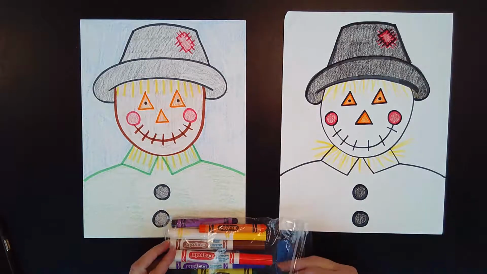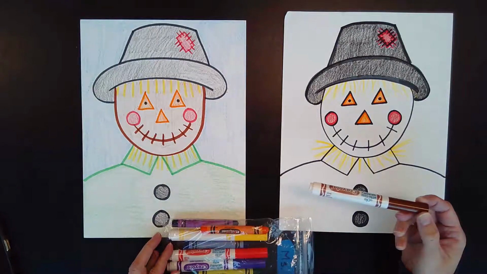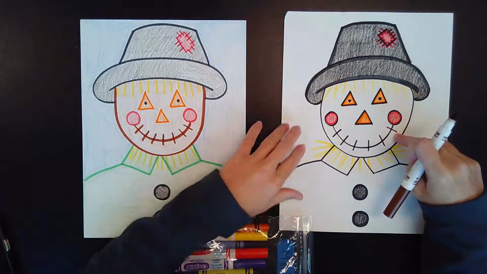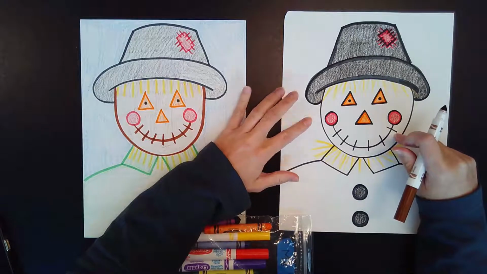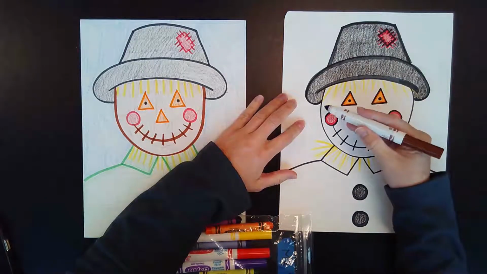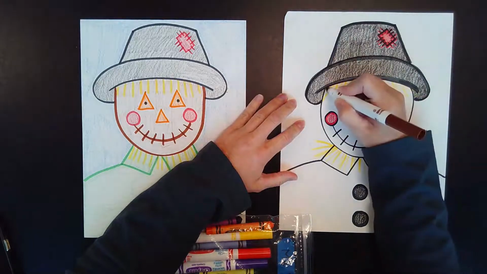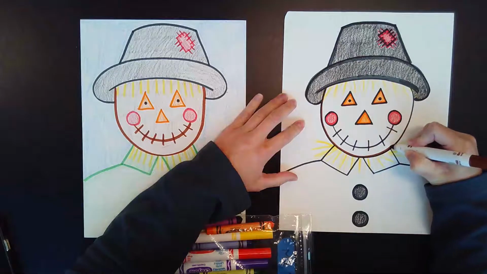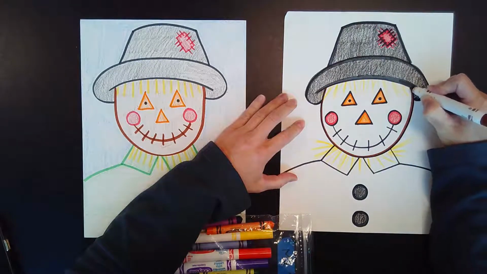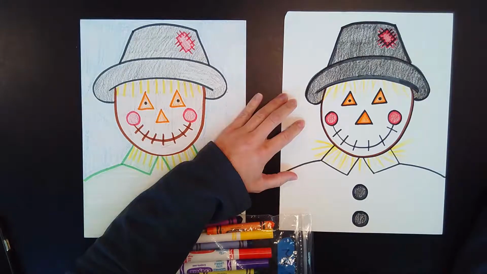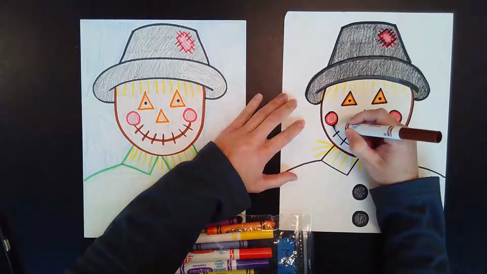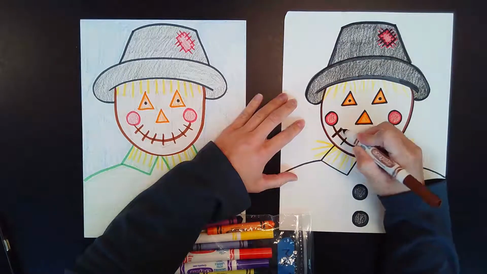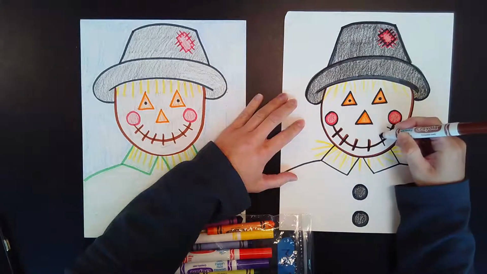Okay, next color we're going to get is our brown. We're going to use brown. Now his face is going to be brown, because remember we said it was like a burlap sack, and burlap is kind of like a tannish brown color. So what I'm going to do is I'm going to trace around the U of his face with my brown marker. So trace around the U of his face. And then I'm also going to trace his smile and the stitches. The stitches on his mouth.